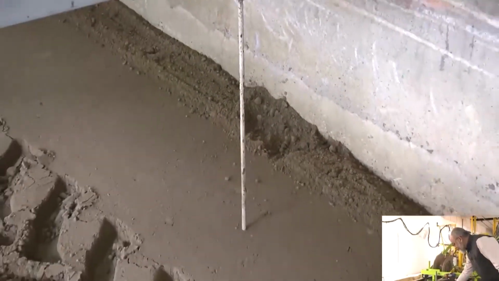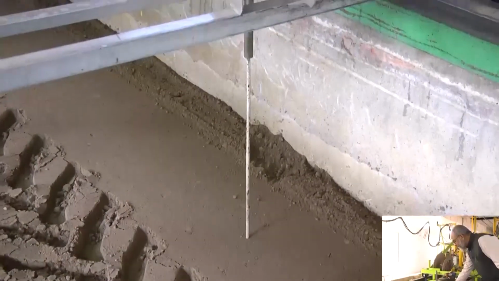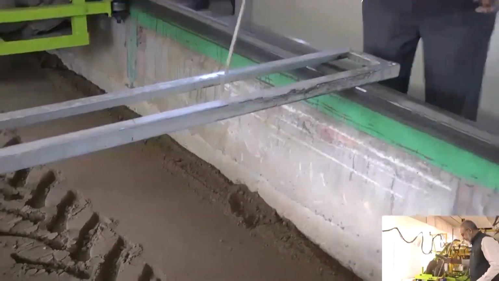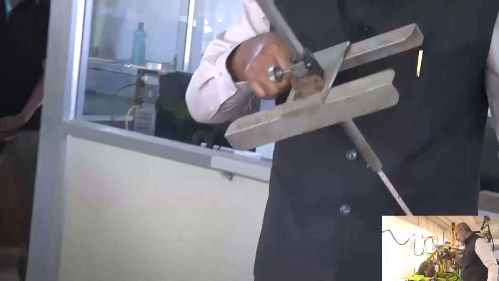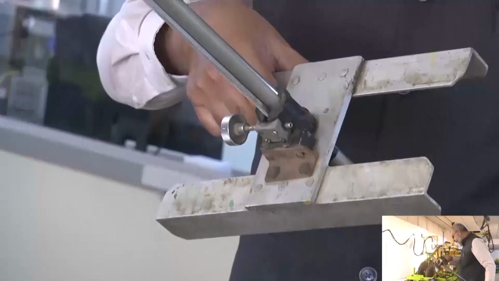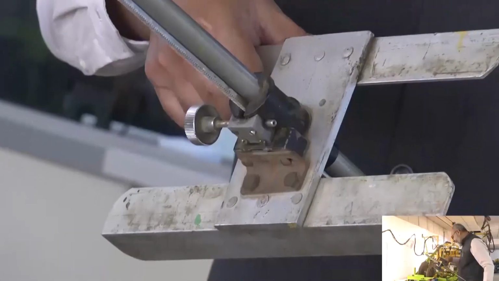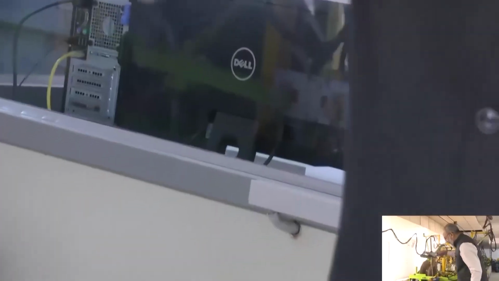Initially I will take the depth of this soil surface, which is not disturbed, with respect to this rail, and then again I will take the depth with respect to the rut which has been formed. So first I am getting 21.5.